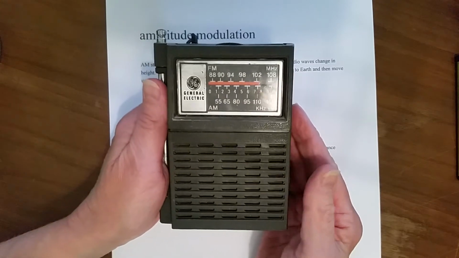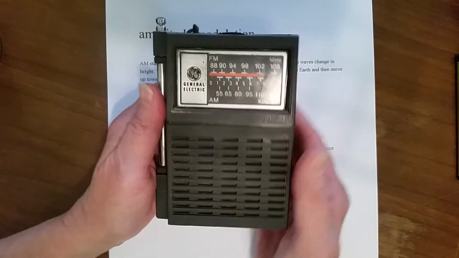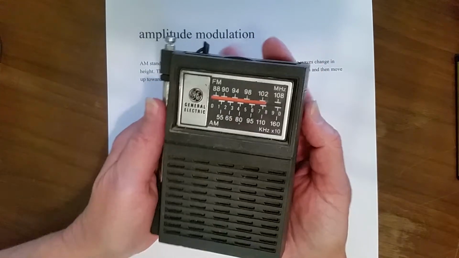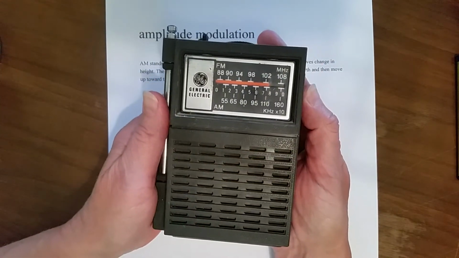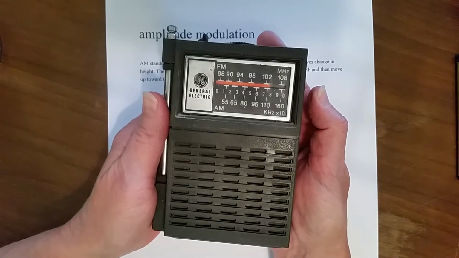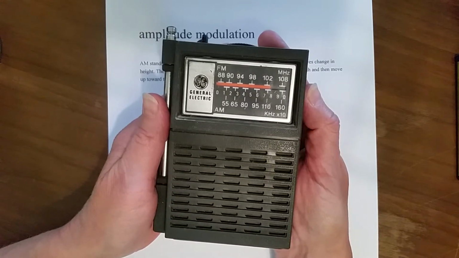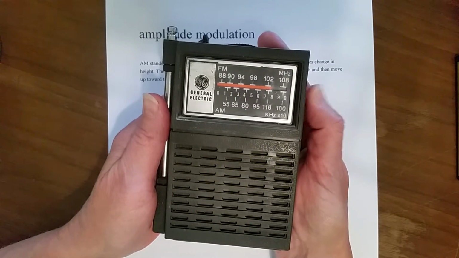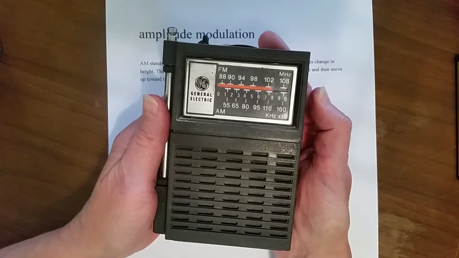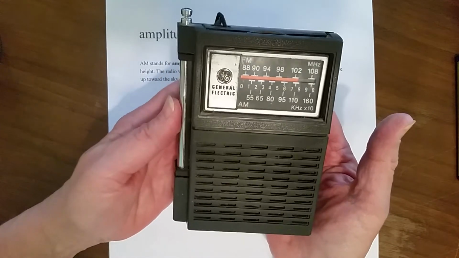Well, hello. I am just looking at my AM FM radio. And as you can see, I can change the volume. I don't know if you can hear it or not, but I'm going to change the volume. Okay. Now this is a very, very old transistor. Well, it's not that old.